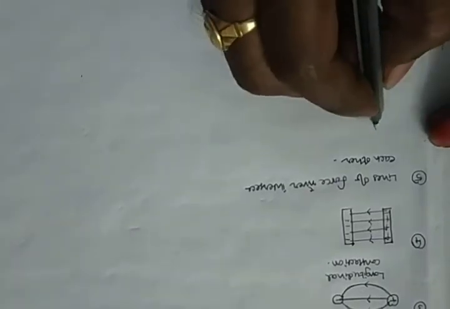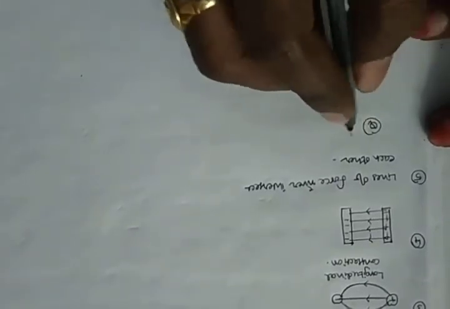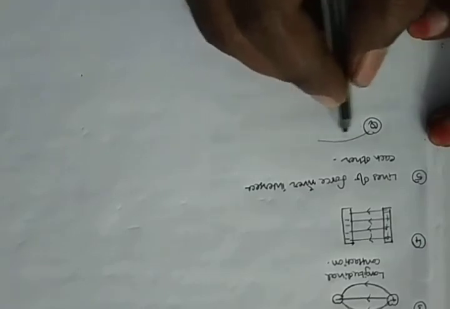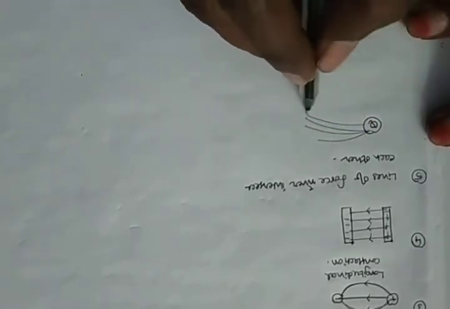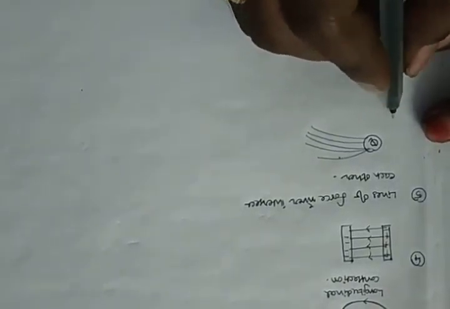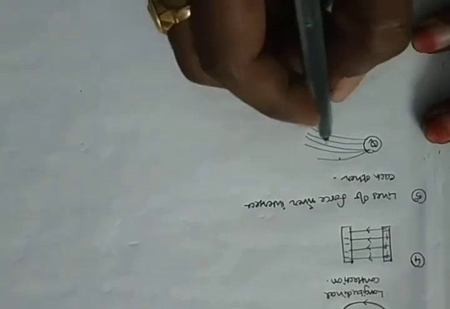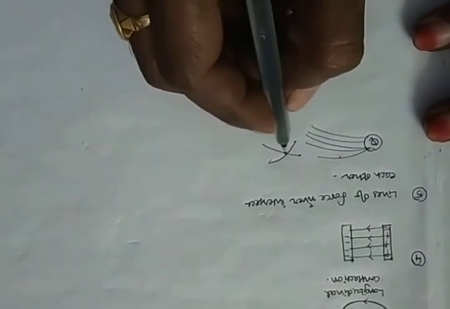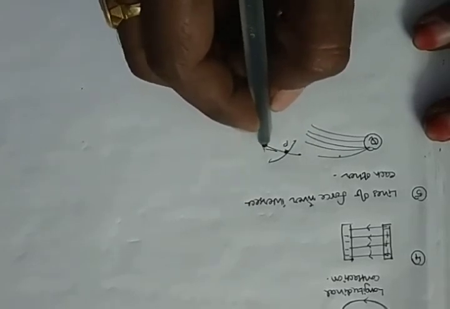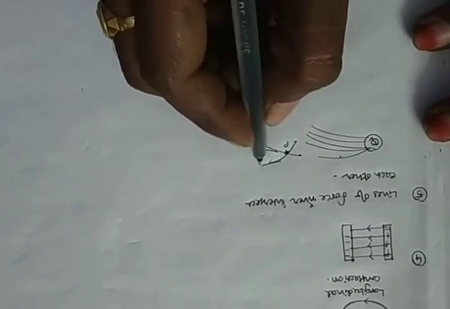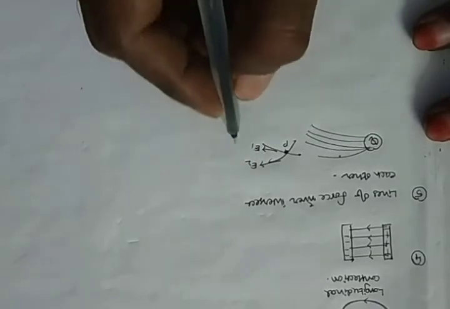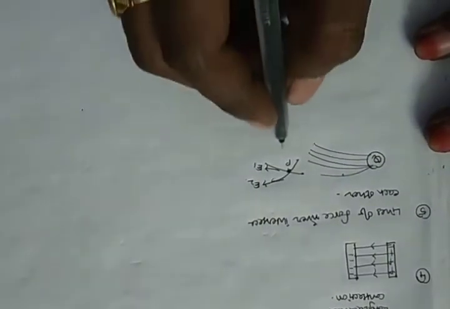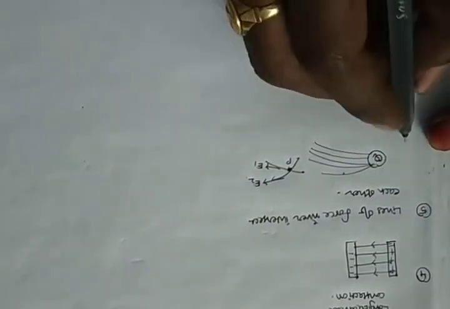That means, for example, from this Q, a number of lines of force are moving like this, but they never intersect. Why? For example, this is a point where the fields produced are E1 and E2.